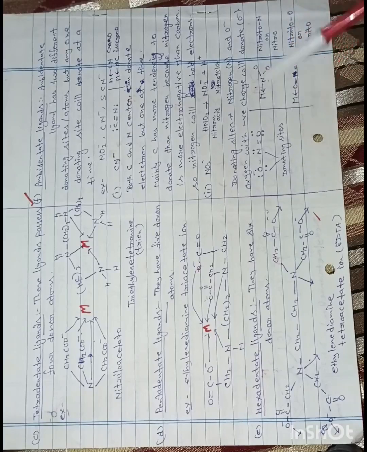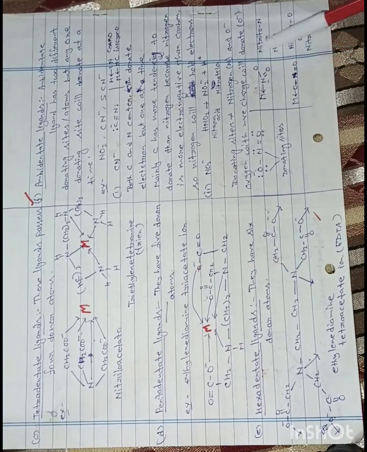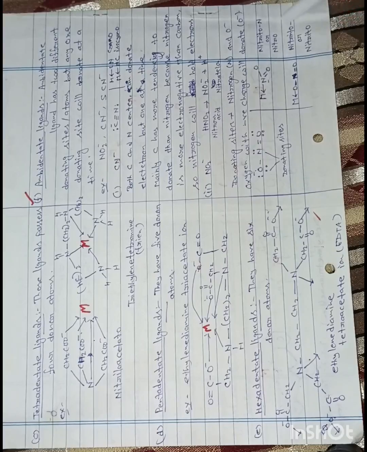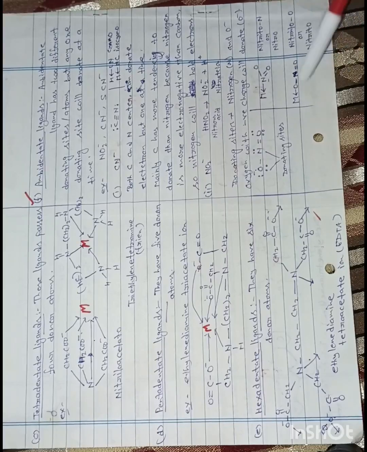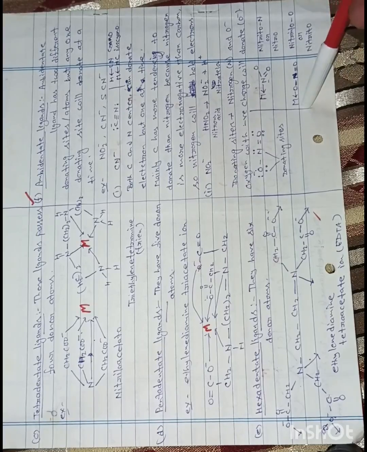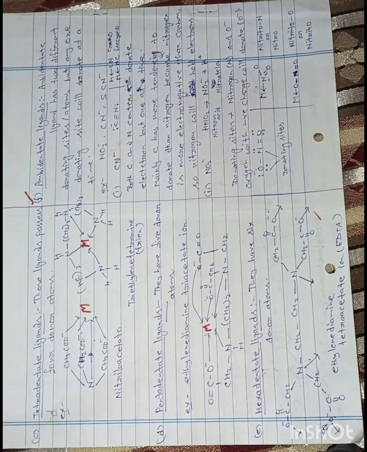Here I have written, if nitrogen donates the electrons, that will be known as nitrito-N, or simply nitro. While if oxygen donates the electron to the central atom, then it will be known as nitrito-O, because we write O since oxygen is donating the electron, or simply we can say nitrito.